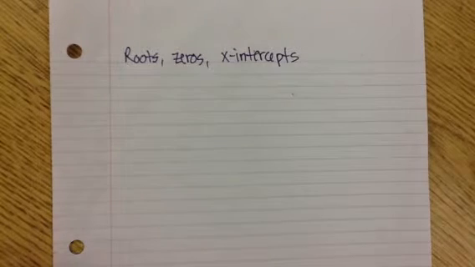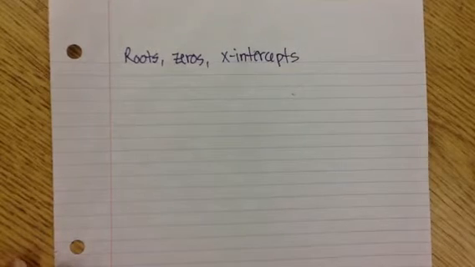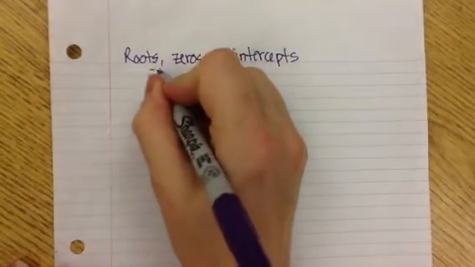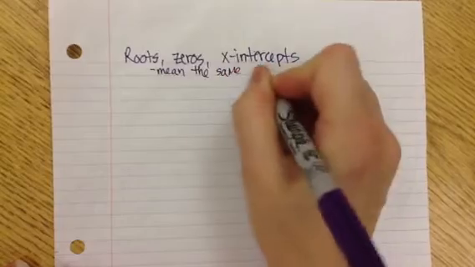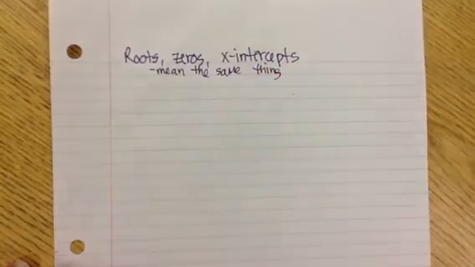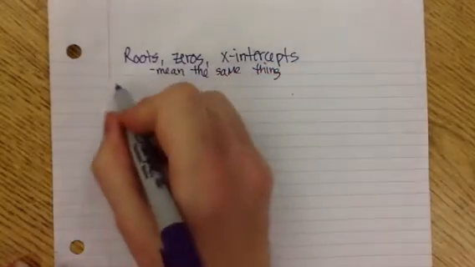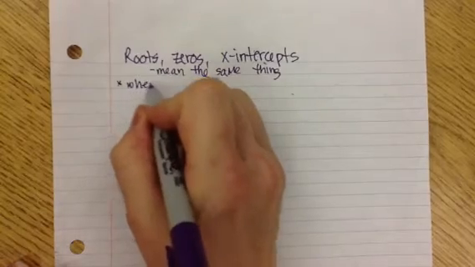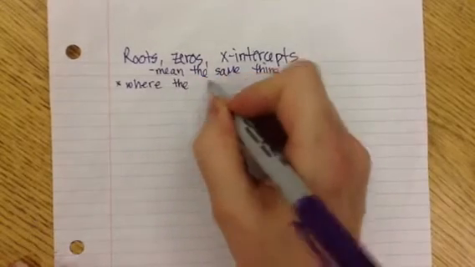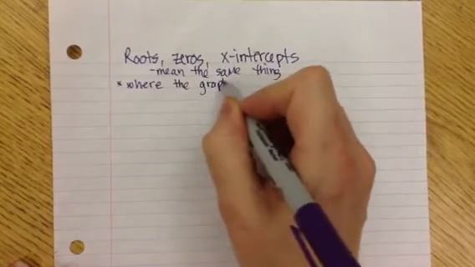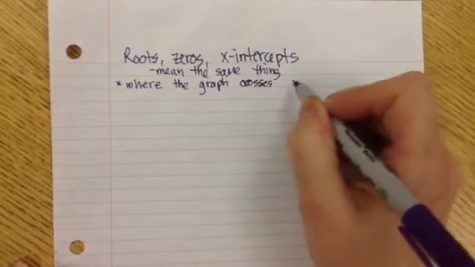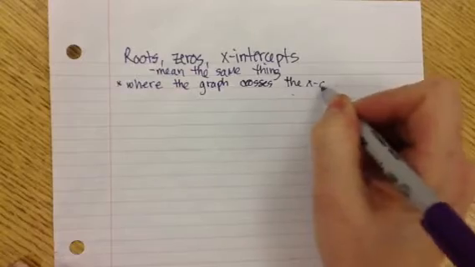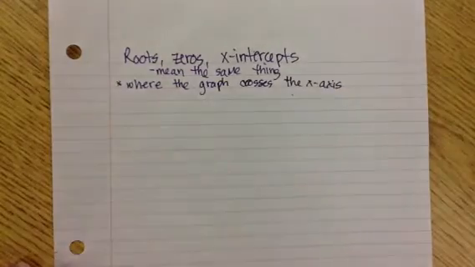Today we're going to talk about roots or zeros or x-intercepts. These all mean the same thing. And since we know that an x-intercept is where the graph crosses the x-axis, whenever I talk about roots or zeros, that's the same thing I'm talking about, where the graph crosses the x-axis.